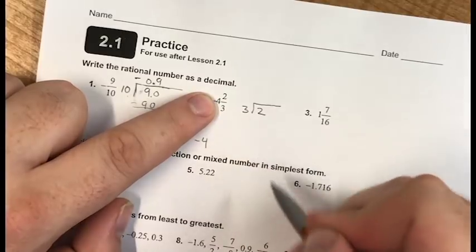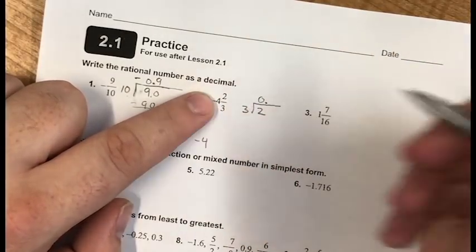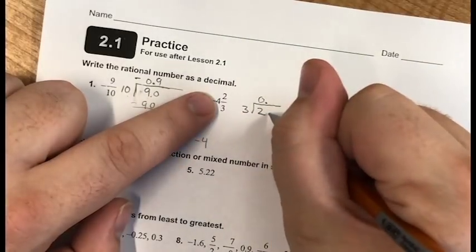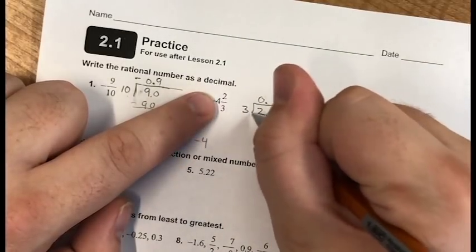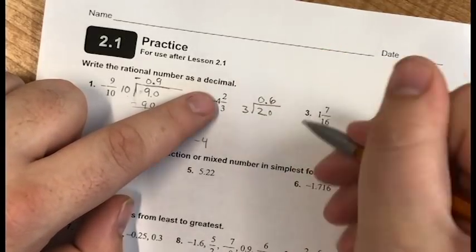Can 3 go into 2? No, it cannot. All right, so I've got to put my placeholder in the decimal. So bring my little 0 in. Can 3 go into 20? Yes, it can. It can go in there 6 times.